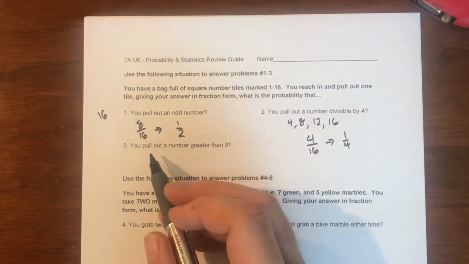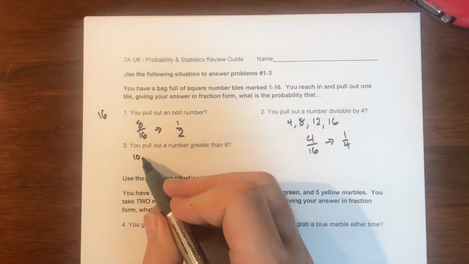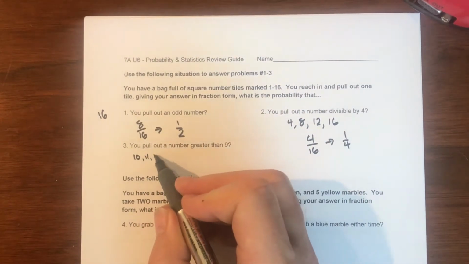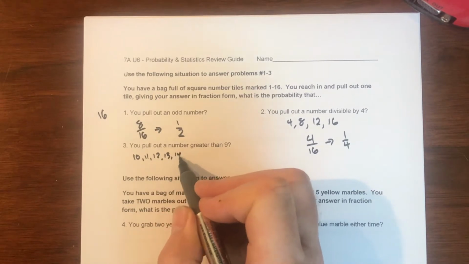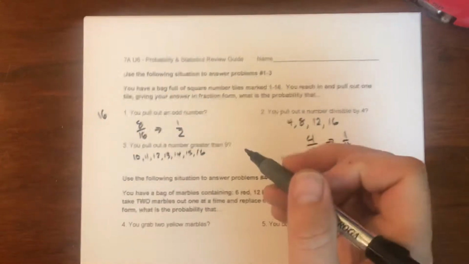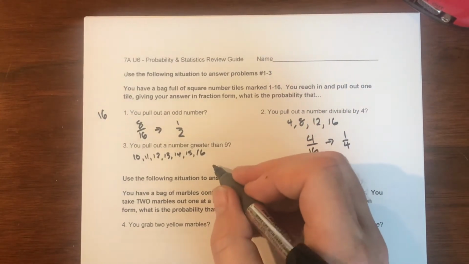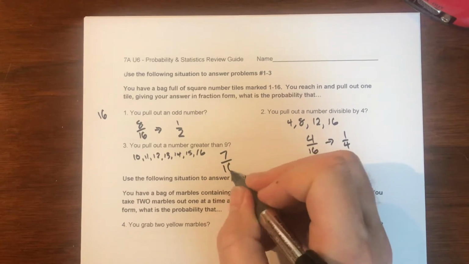Number 3, you pull out a number greater than 9. So that's 10 through 16: 10, 11, 12, 13, 14, 15, and 16. I just subtracted 9 from 16, which gives 7. So 7 out of 16.